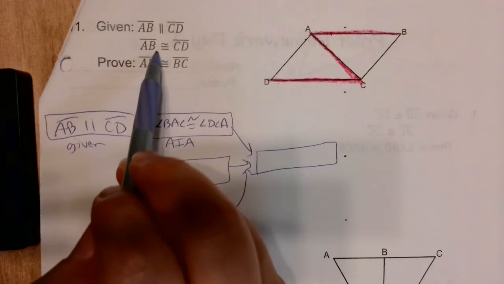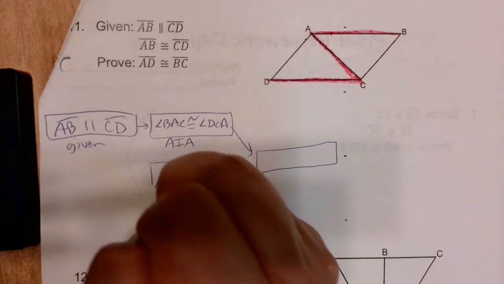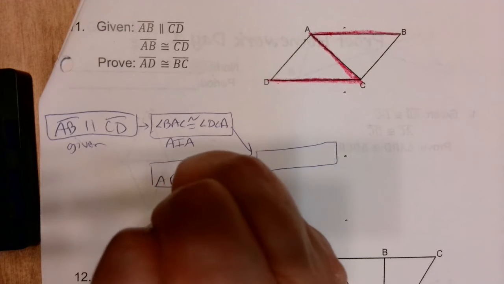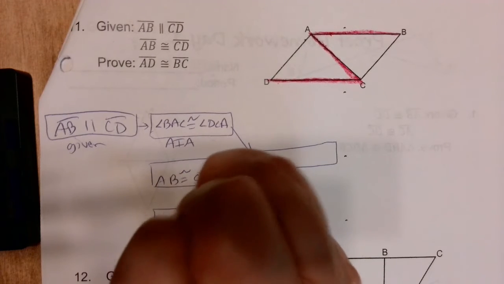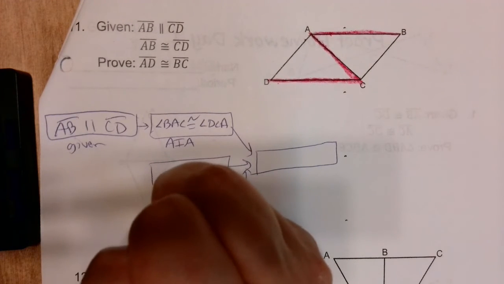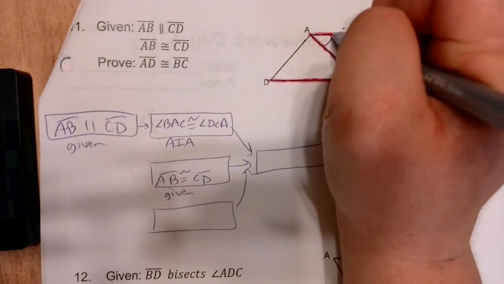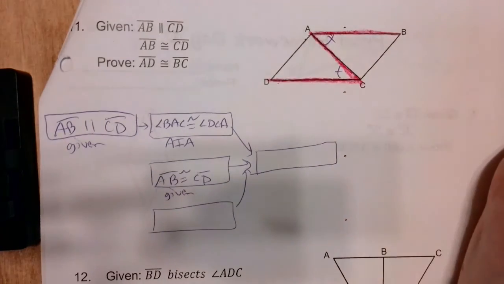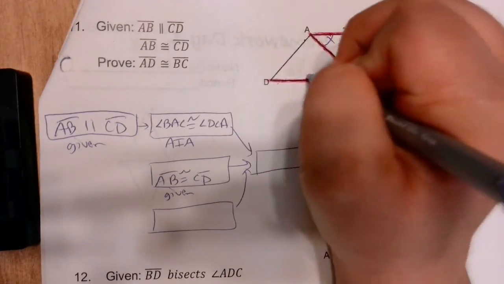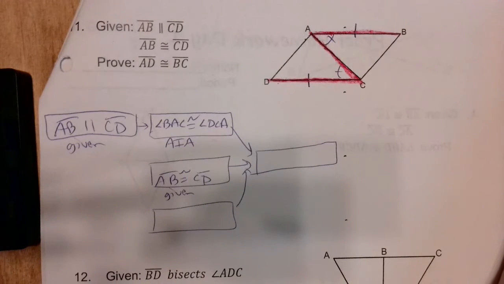Second one, this given does not get an extra box. It's just given. So here are the AIA angles. AB is congruent to CD.